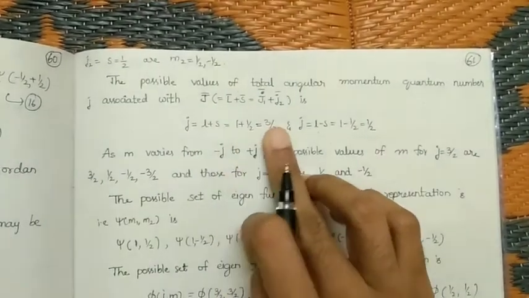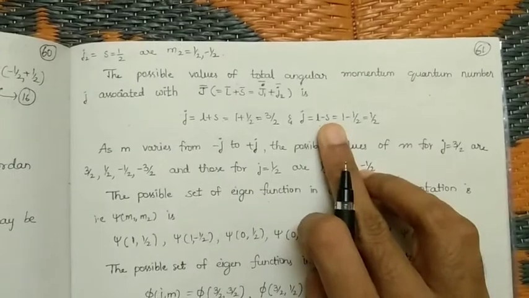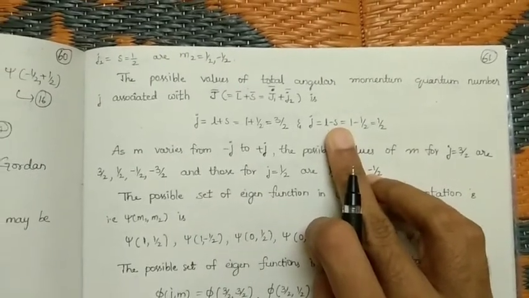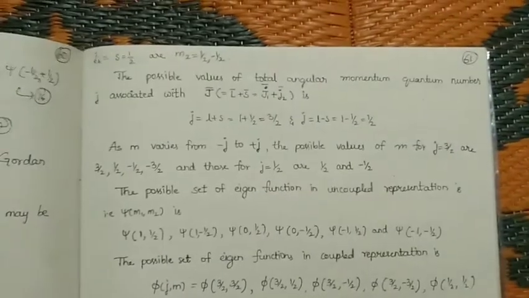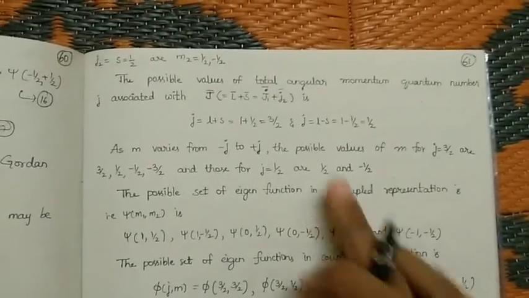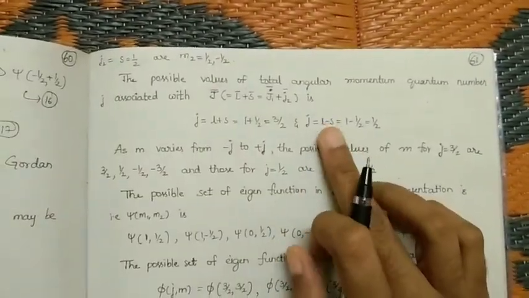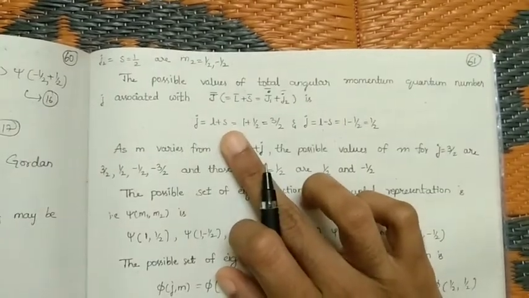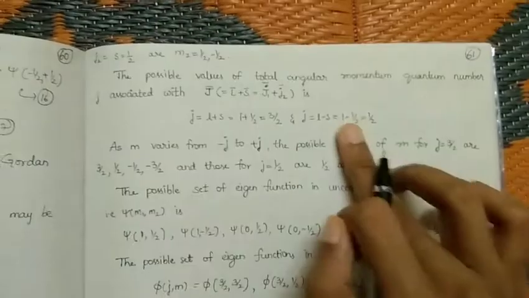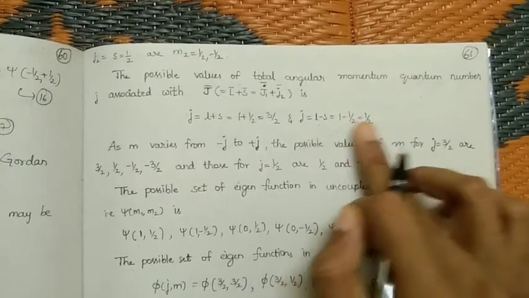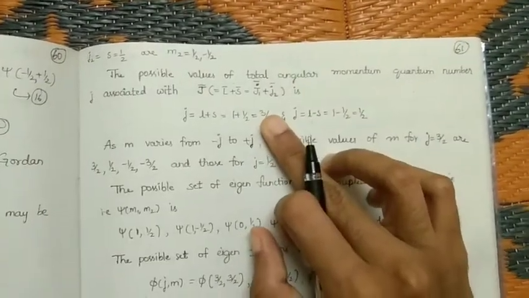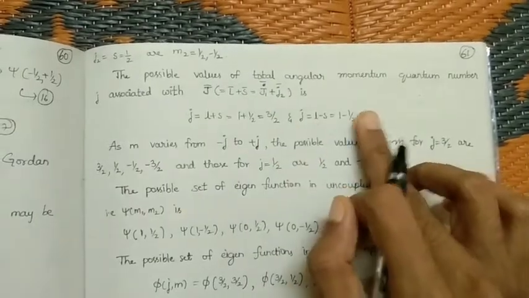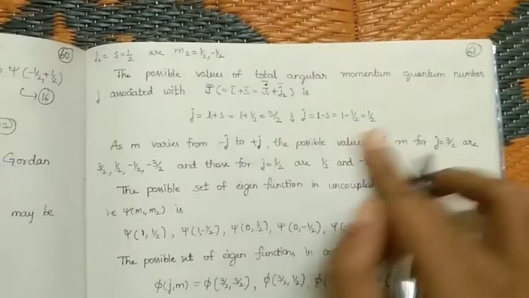So 1 plus half is 3 by 2, and L minus S is also a possible case. So from L minus S to L plus S we have the possible values of J. The smallest possible value of J is L minus S and the maximum possible value of J is L plus S. So 1 minus half is half, and half plus 1 is 3 by 2, and 3 by 2 minus 1 is half, with an interval of 1.